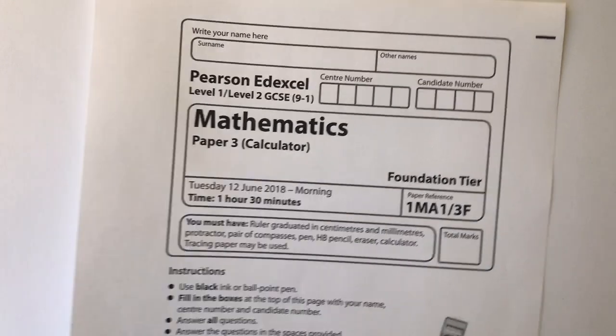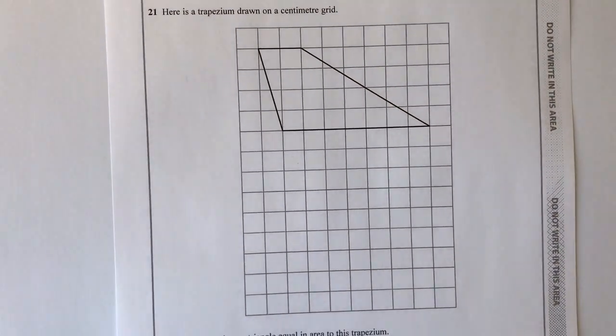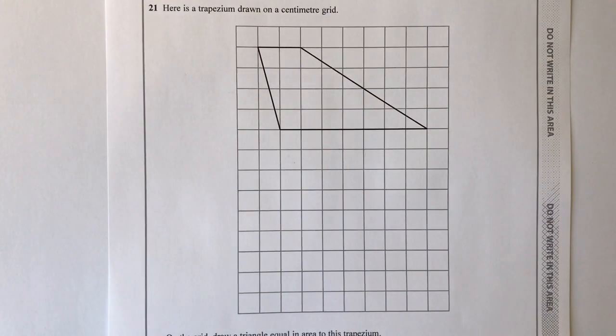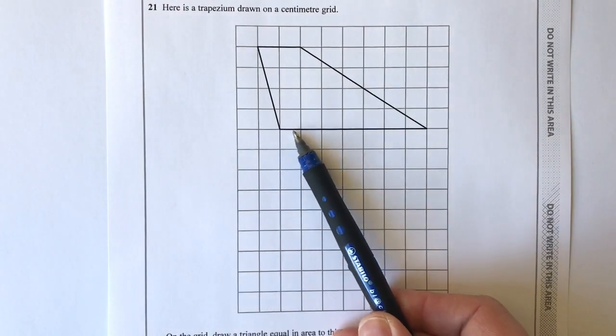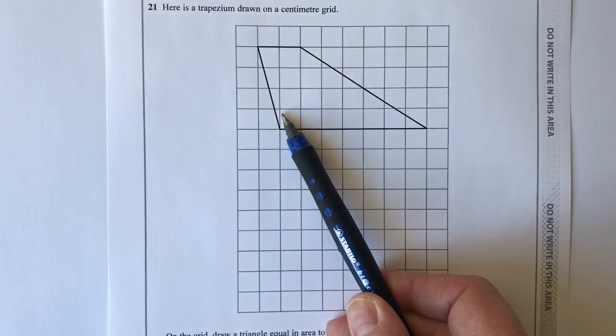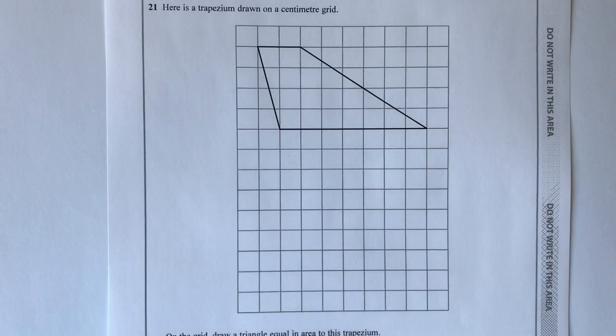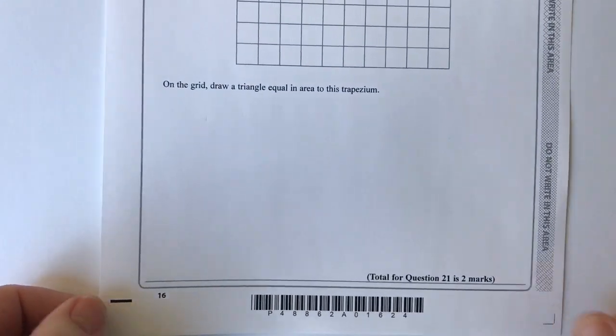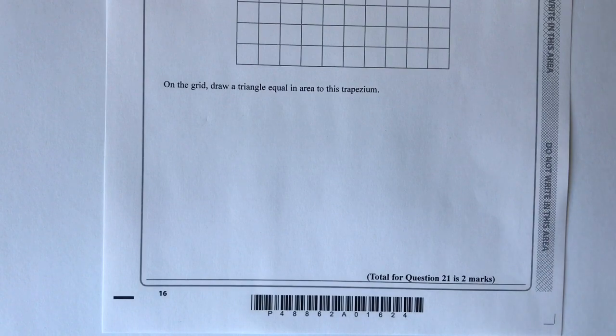Okay, so question number 21. This is a drawing of a trapezium and it's drawn on a centimetre grid. So what they mean by that is that each of these little squares is 1 centimetre across by 1 centimetre high. Okay, and then it says on the grid draw a triangle equal in area. Well, in order to do that we need to know the area first of the trapezium. So I'm actually going to do the calculation at the bottom here and then I'll move the paper up before we actually do the drawing.